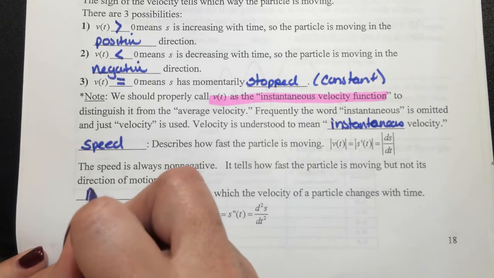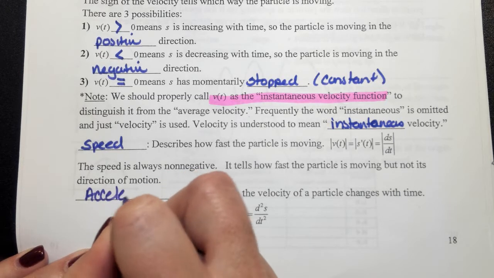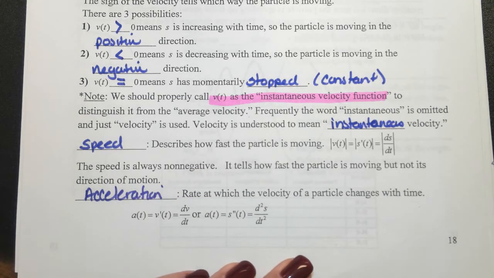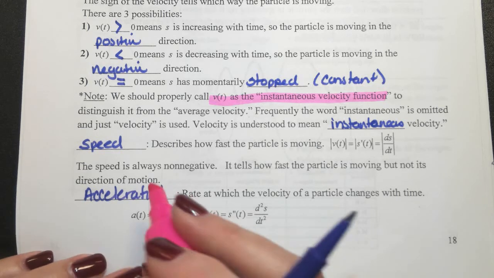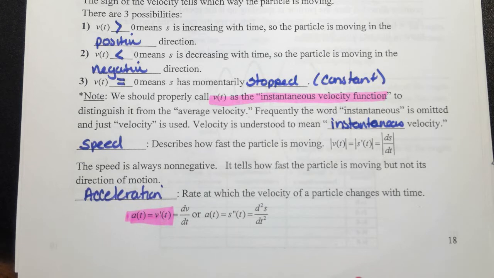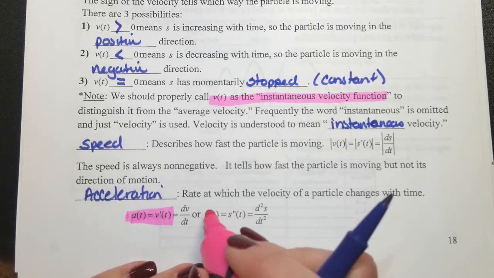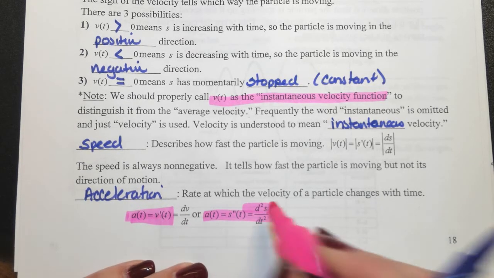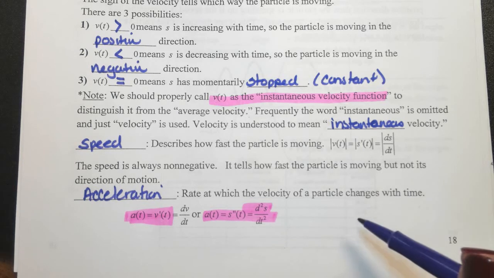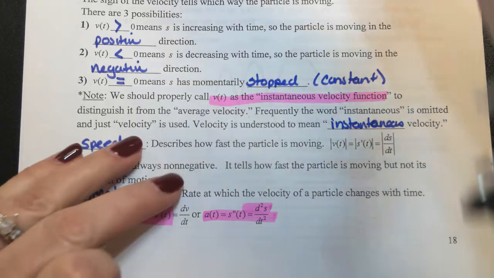And we talk about acceleration. It's the rate at which the velocity of the particle changes with time. The acceleration function is the derivative of the velocity function. Or another way to look at acceleration is as the second derivative of the position function. So velocity is the first derivative of the position, and acceleration is the second derivative.